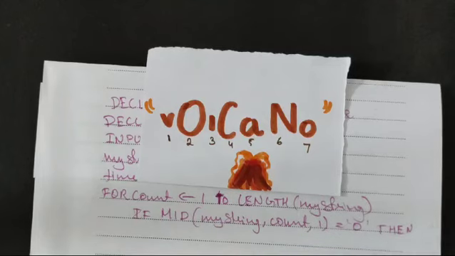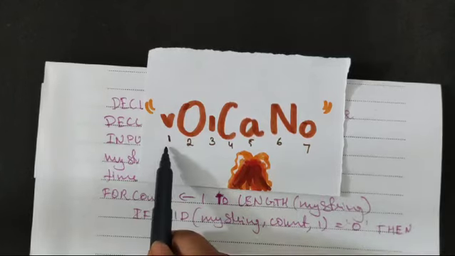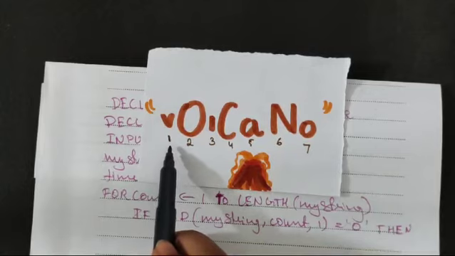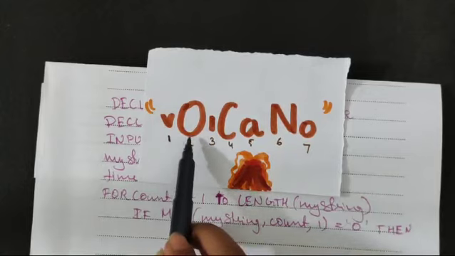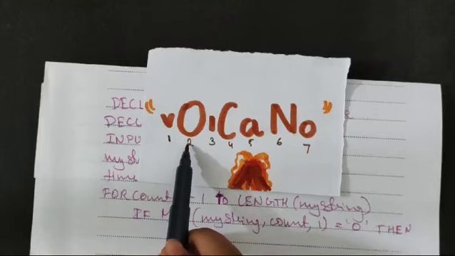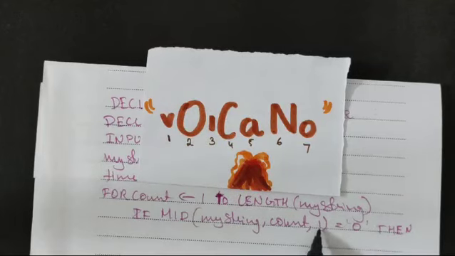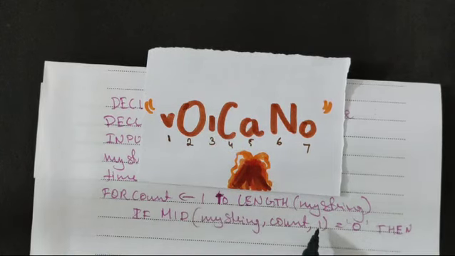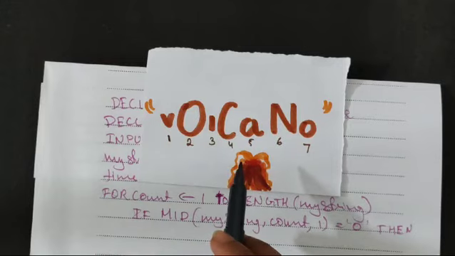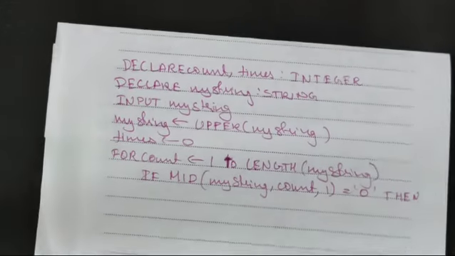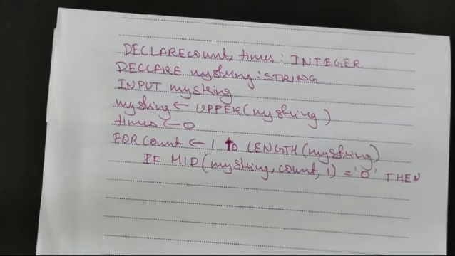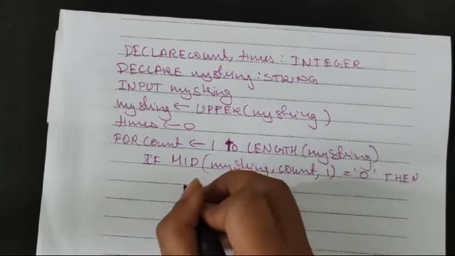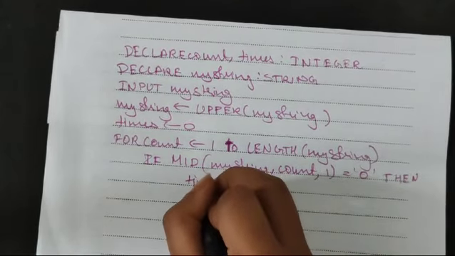Then if I increment the count to 2, I'm only going to take 1 letter. Incrementing count, I have L, only 1 letter, L.